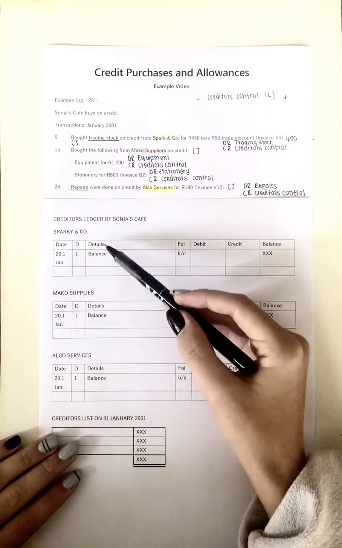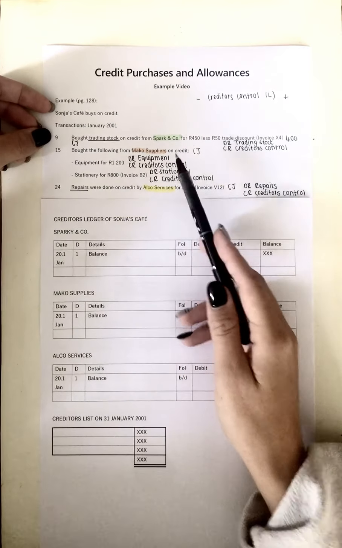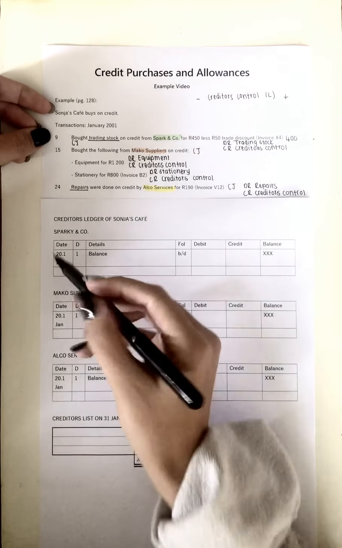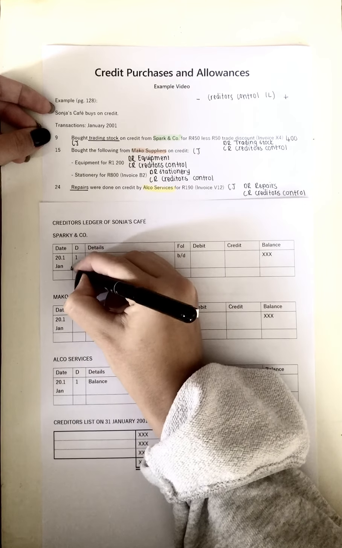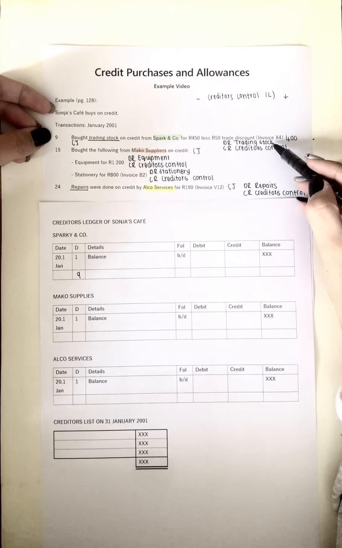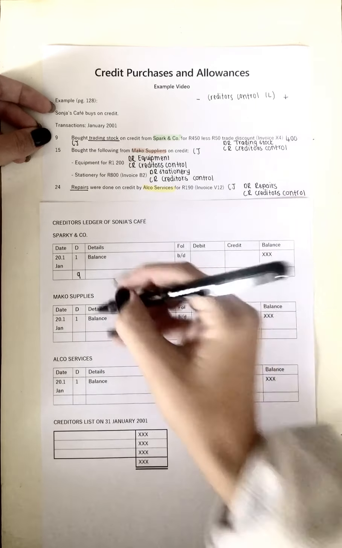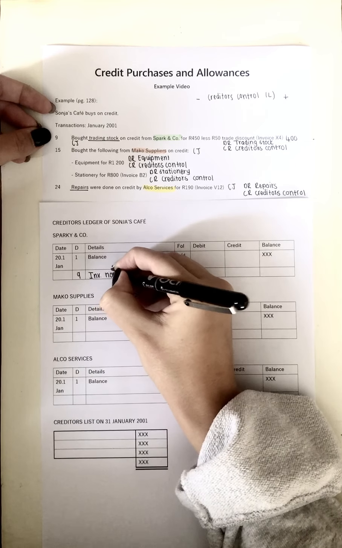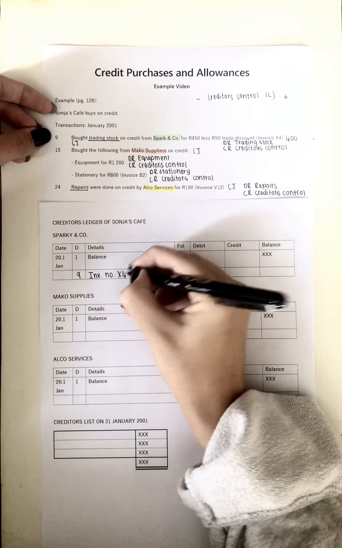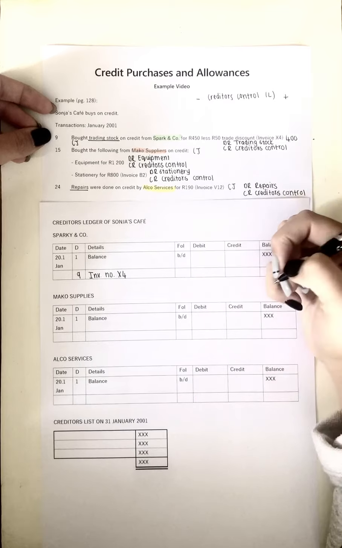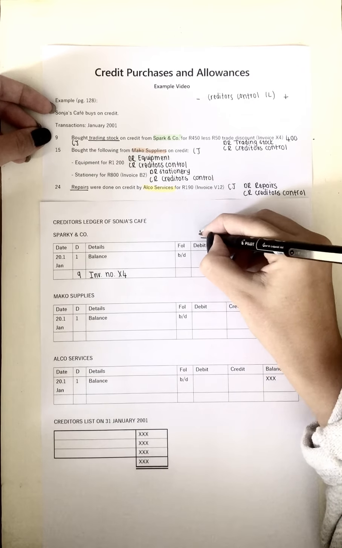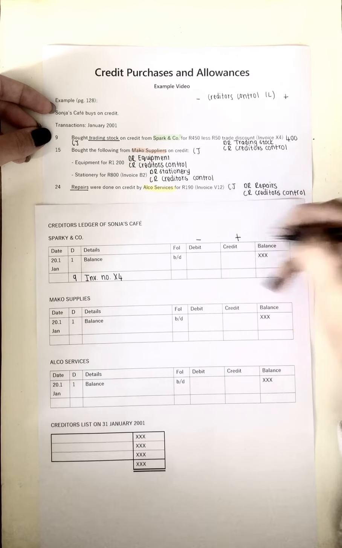Then what happened with Sparky and Co? Their first transaction, or the first transaction we made to them, was on the 9th. So we put the 9th. The details: it was invoice number X4. Not much different to the debtors ledger, but now with liabilities, it decreases on the debit and increases on the credit.